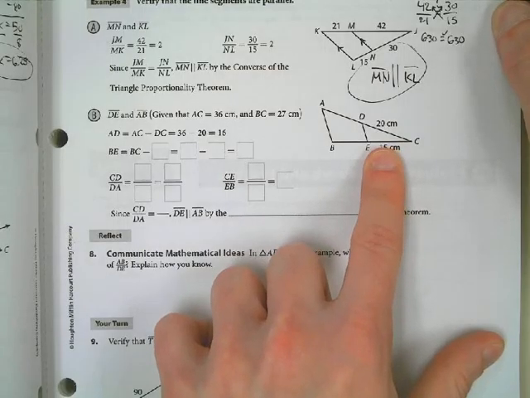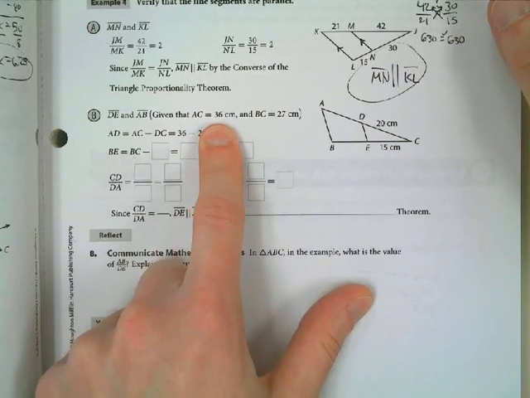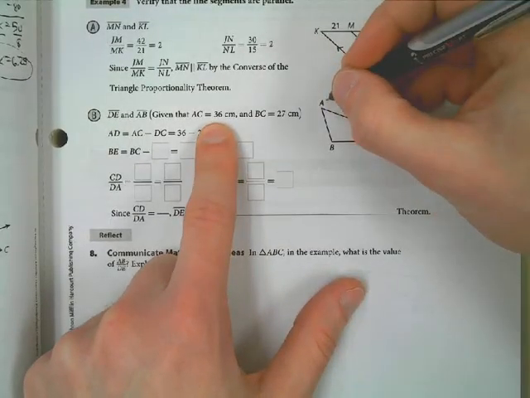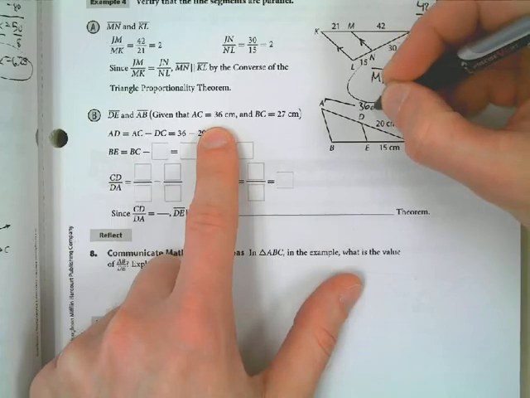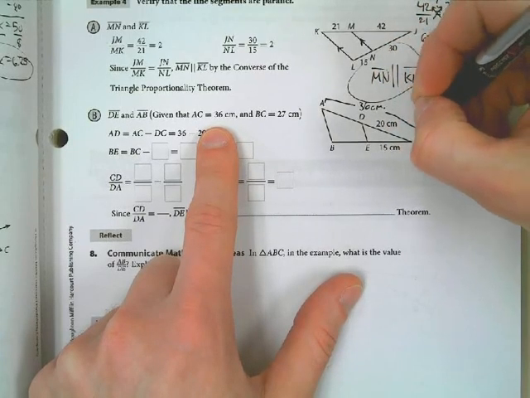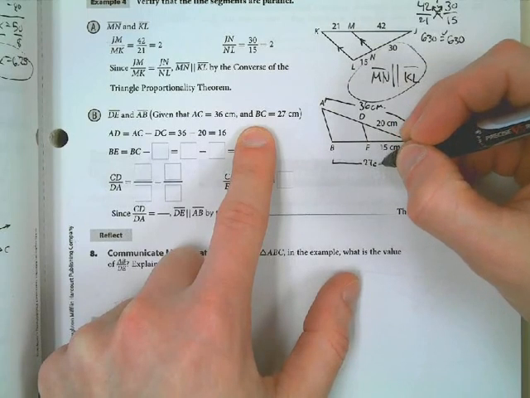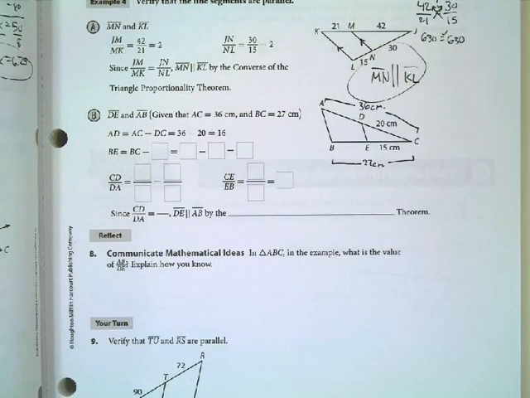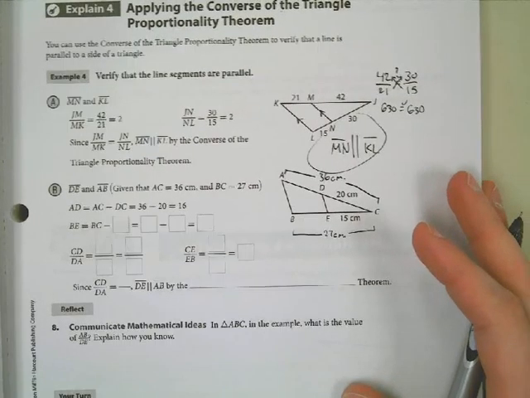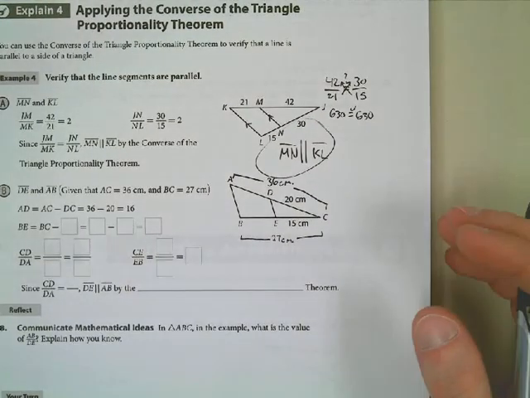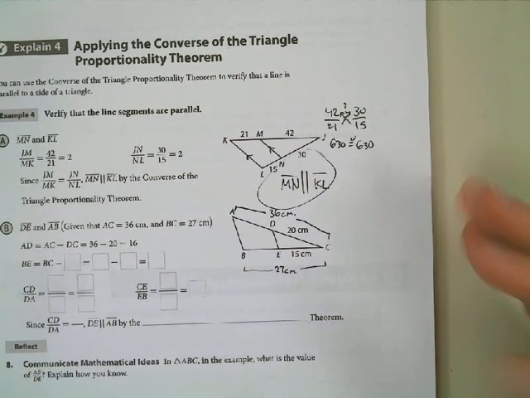All right. So we're told that AC is 36 centimeters. So that full side there is 36. BC, full side, 27 centimeters. Now this is slightly different than what we had before, isn't it? Because before we had the individual pieces and the individual pieces. But now I've got a piece here, but I don't know this length. Listen up, please.